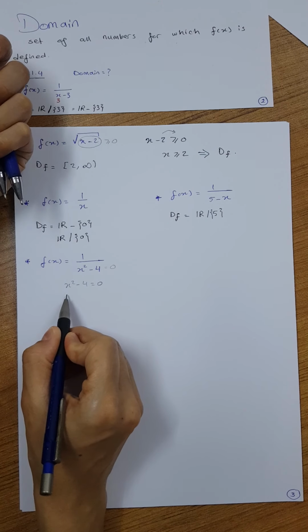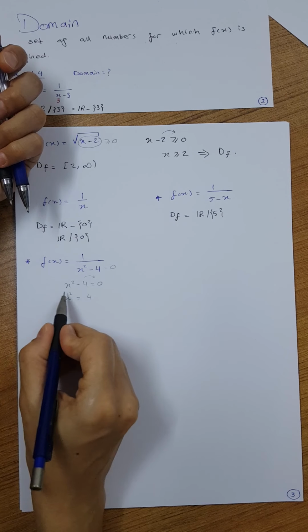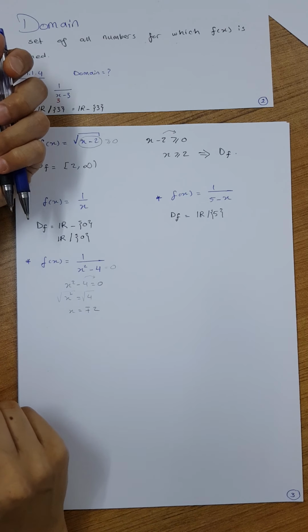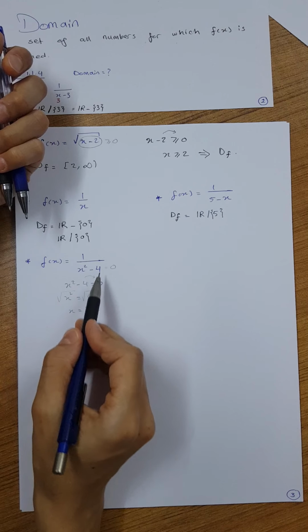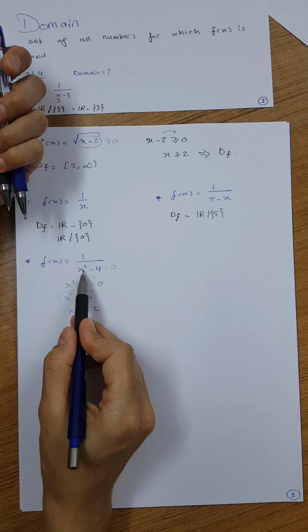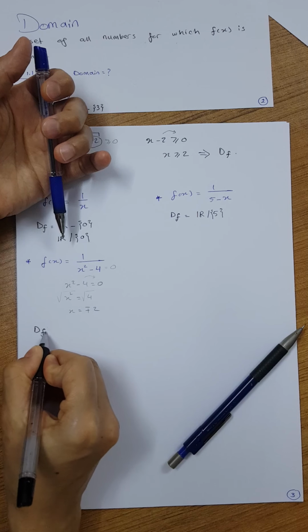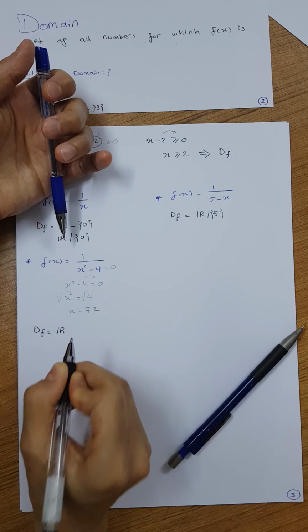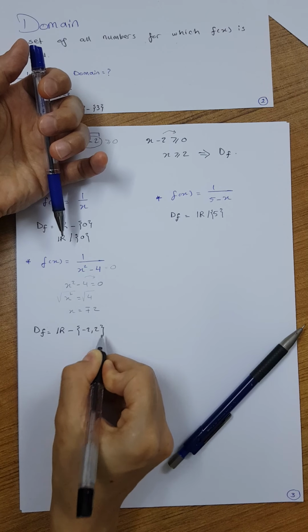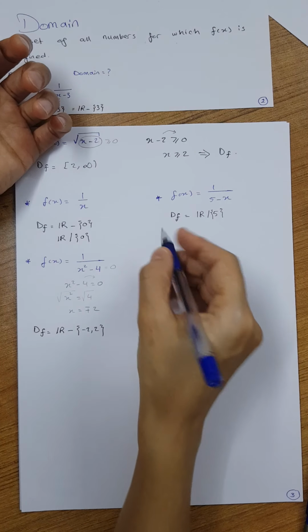Okay, so if you look at this one, x squared is equal to 4. I'm taking this 4 to the other side, then taking the square root of both sides. x is equal to plus or negative 2. So what is making a problem for me? Positive 2 is making a problem for me because it makes the denominator equal to 0, and negative 2 is making a problem for me because it makes the denominator equal to 0. So what is the domain of that function? In the domain of that function, I can input every number except which numbers? Except negative 2 and 2. Why? Because these ones are problem makers for the function that is given there.